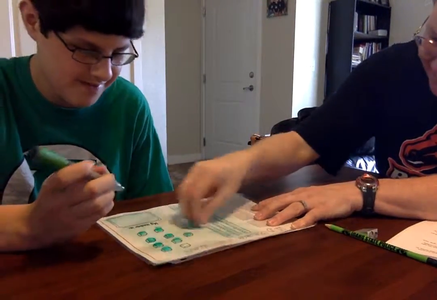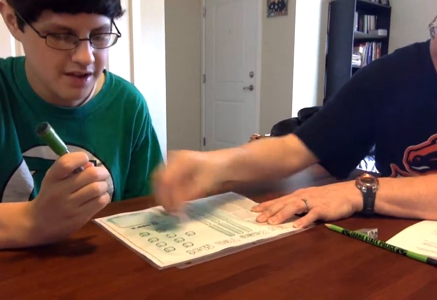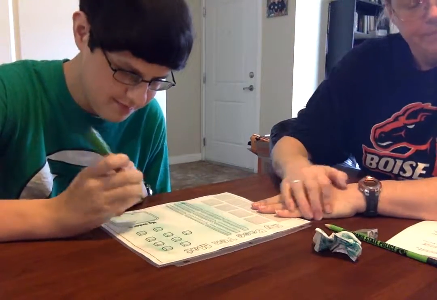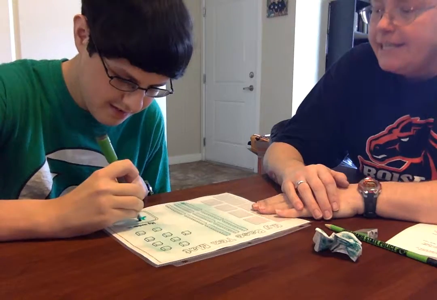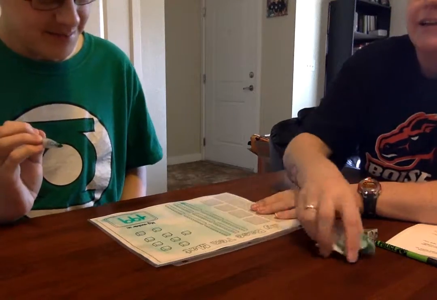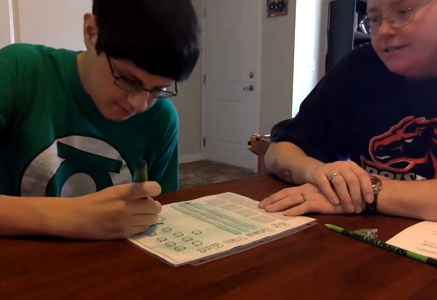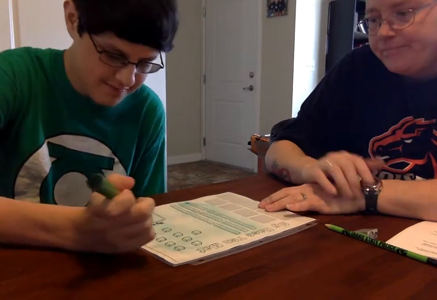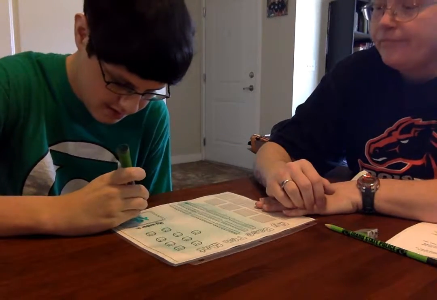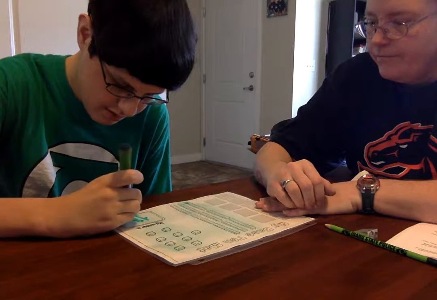Let's do something a little bit harder and see if we can do it. Actually, let me try. You want to try it? Let's try 18 tens. Hang on, let's try something first. Can you write 18 tens? So write 18 and then tens down at the bottom.